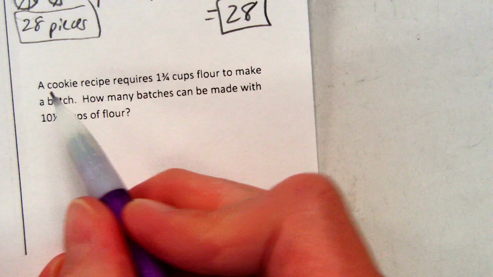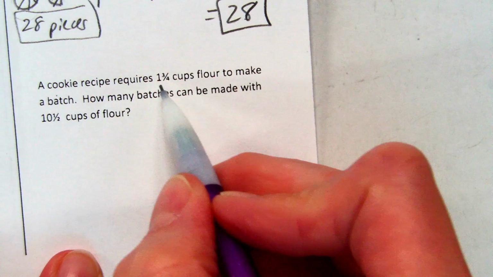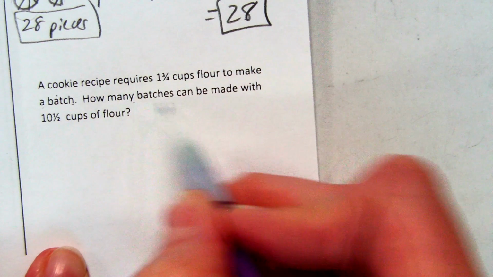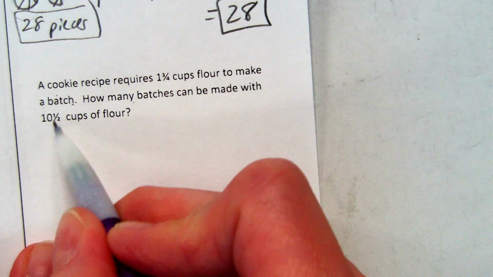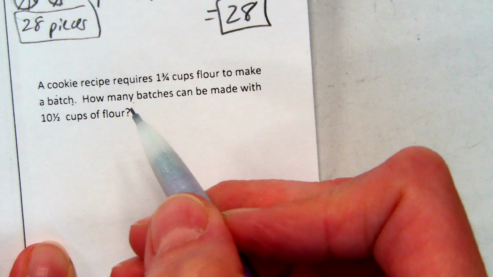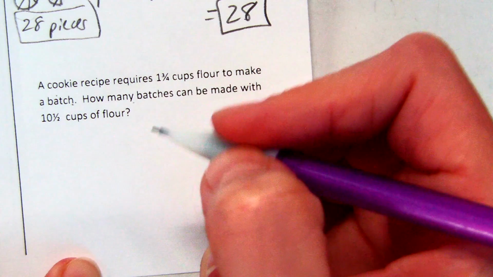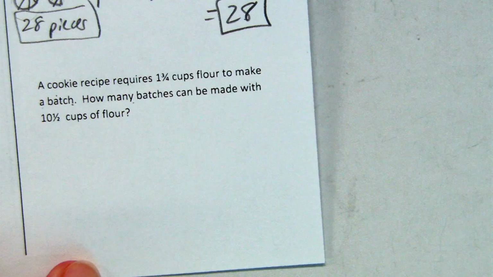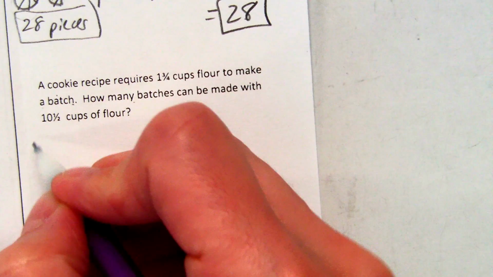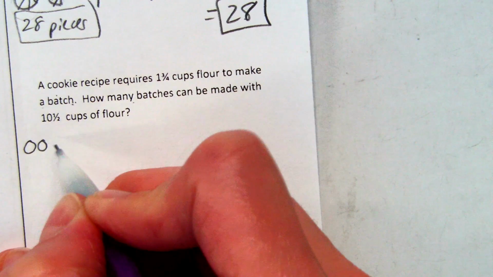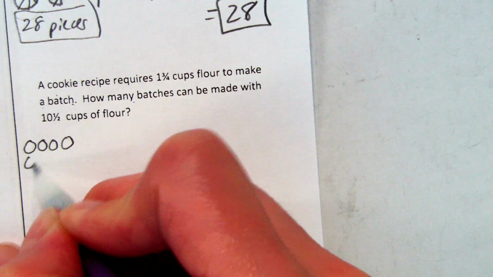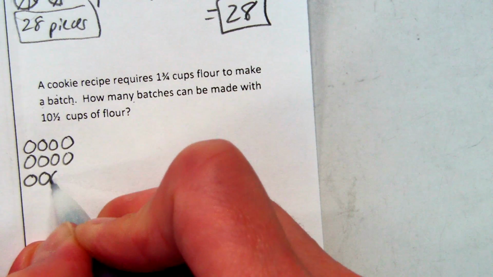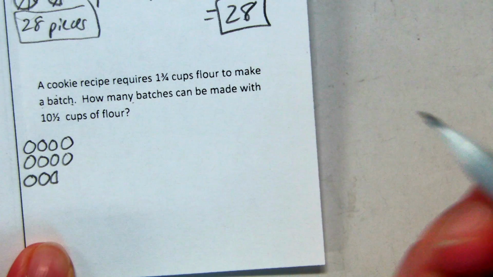I don't know why. Okay, a cookie recipe requires 1 3/4 cups of flour to make a batch. How many batches can be made with 10 1/2 cups of flour? Okay, so if we're going to have 10 1/2 cups of flour, you might be imagining these as little circles. So I'm going to draw these really small. 1, 2, 3, 4, 5, 6, 7, 8, 9, 10, and then there's half of a cup. I'm going to make that look like half a circle.